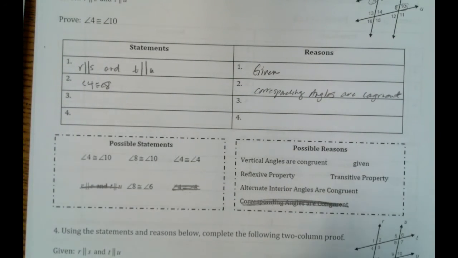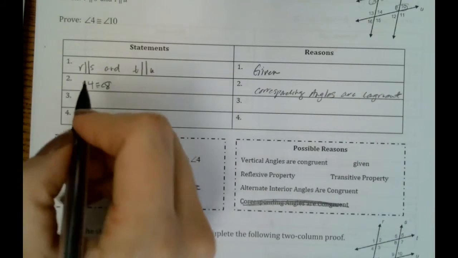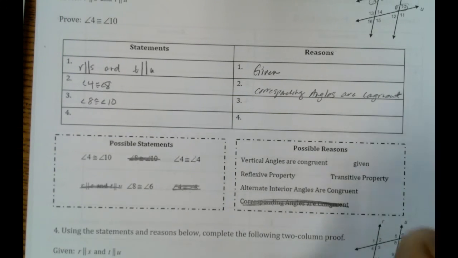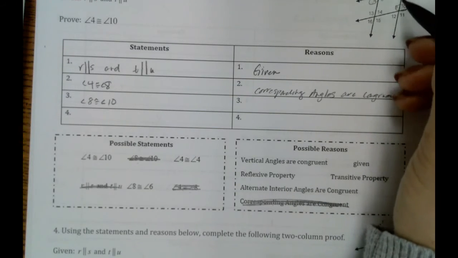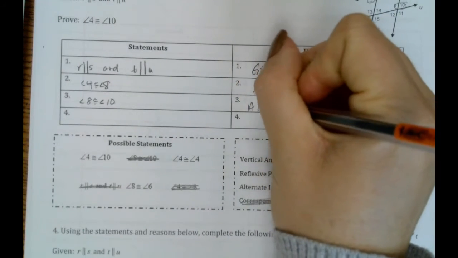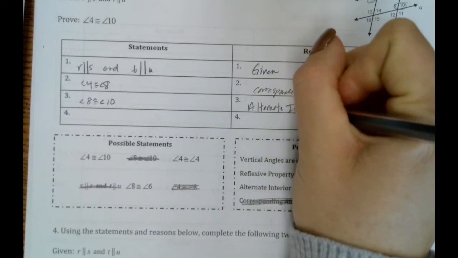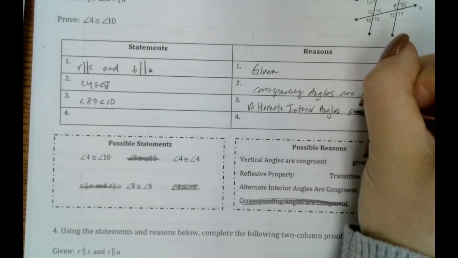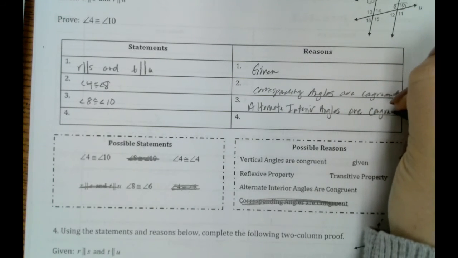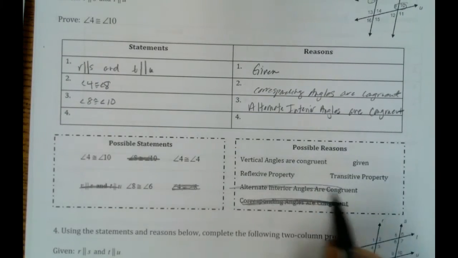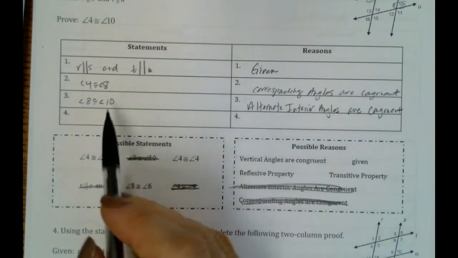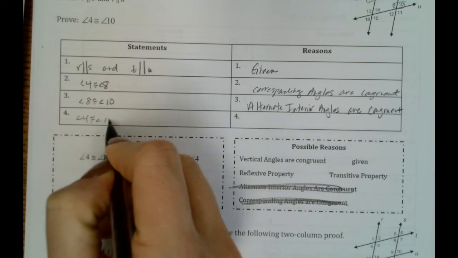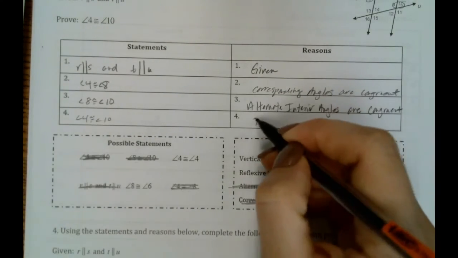Okay, so then if we do 4 and 8, our only other option is 8 and 10, because that's what we're working with there. 8 and 10 are alternate interior angles. Okay, and then because 4 is congruent to 8, 8 is congruent to 10, that means angle 4 can also be congruent to 10 because of the transitive property.